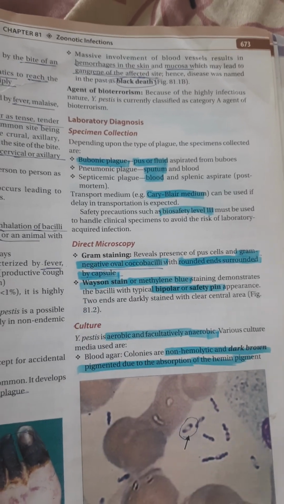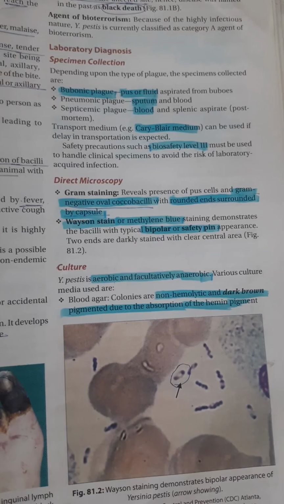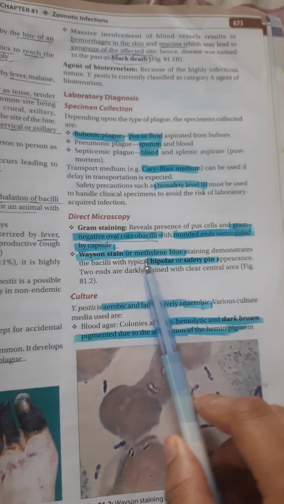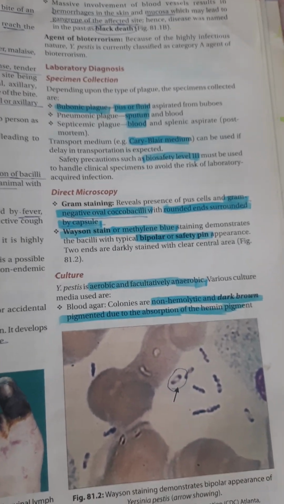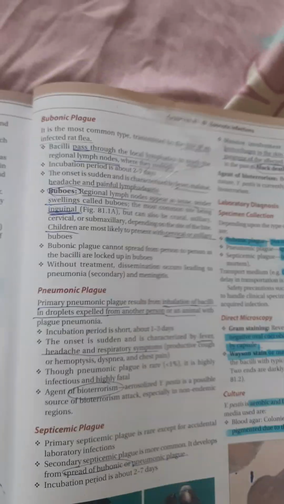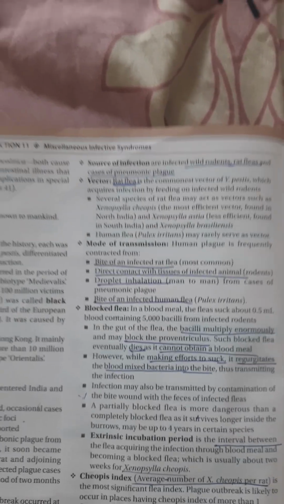Direct microscopy: on Gram staining, we have Gram-negative oval coccobacilli, and in methylene blue staining, it gives a typical safety-pin appearance, as we can see over here.